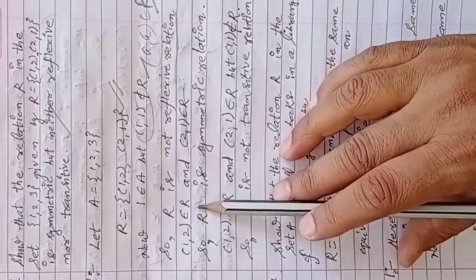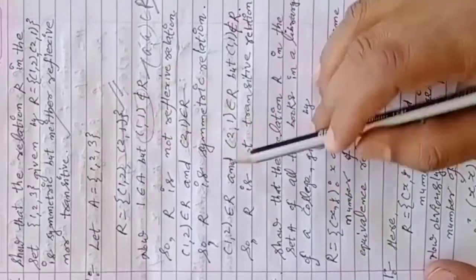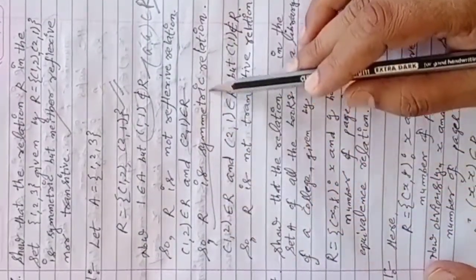Now (1,2) belongs to R and (2,1) also belongs to R. (1,2) is here and (2,1) is here. So R is a symmetric relation.